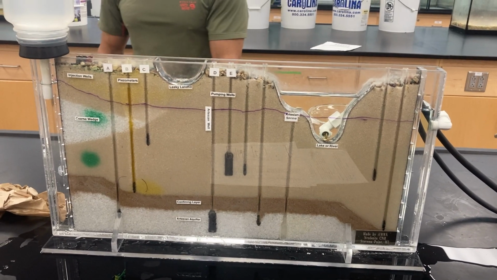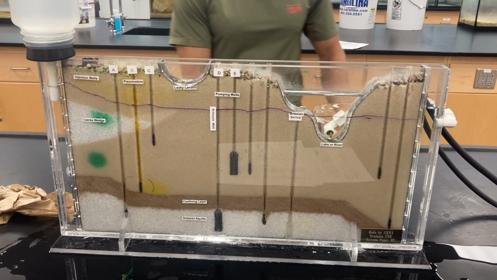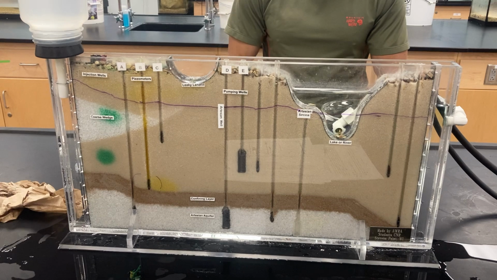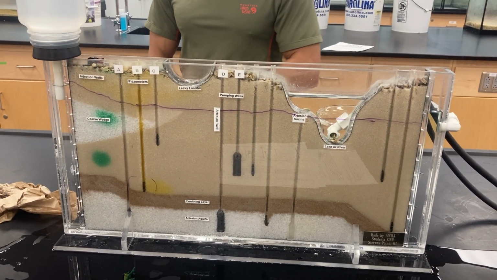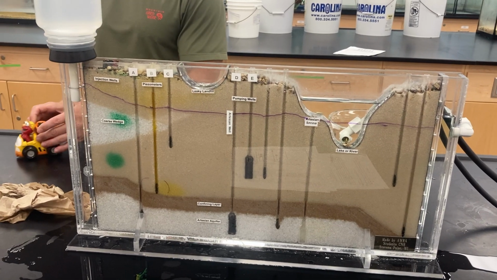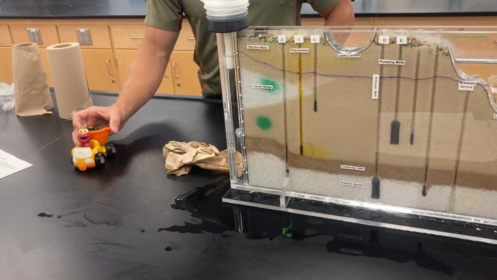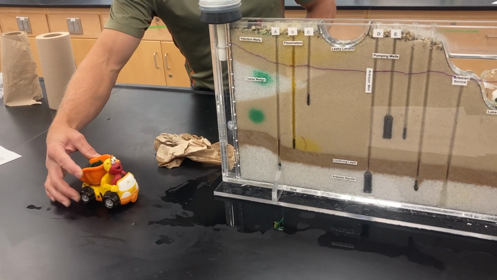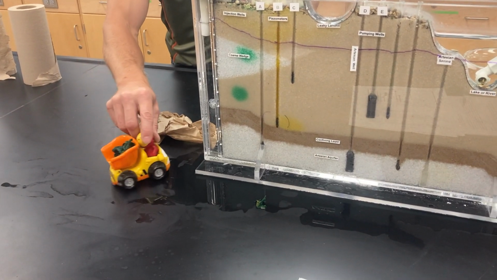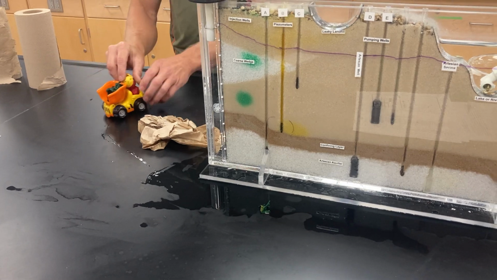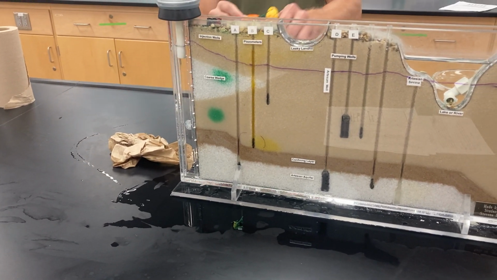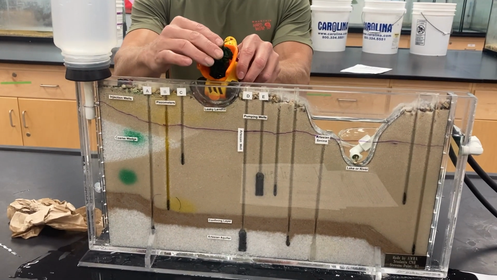Now, it just so happens that a very, very naughty Elmo is driving around with a truckload full of some really nasty toxic waste. Elmo is going to dump it into our landfill.